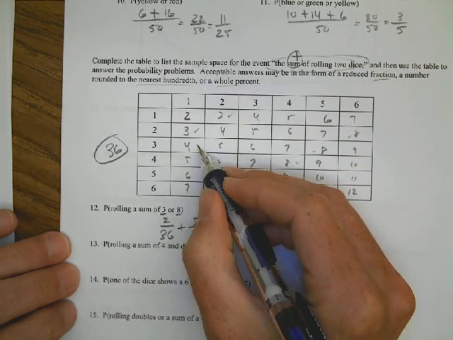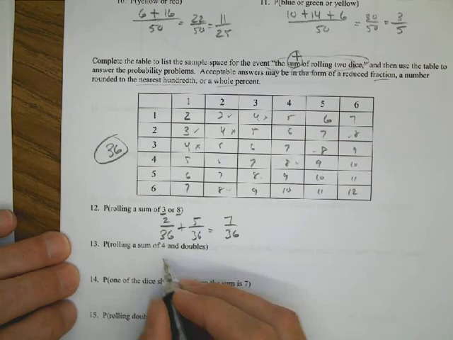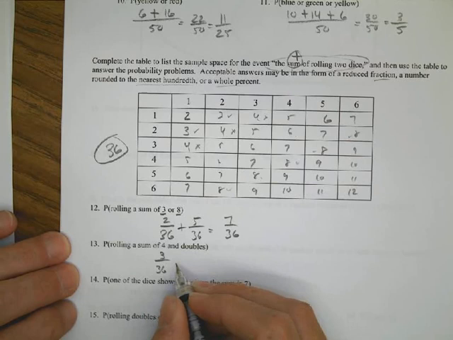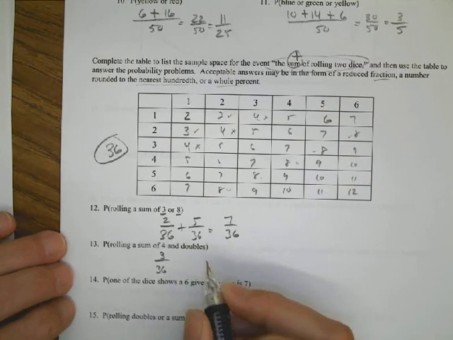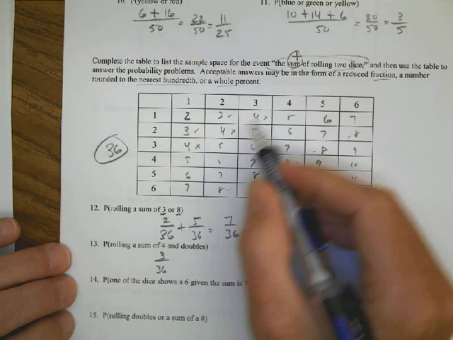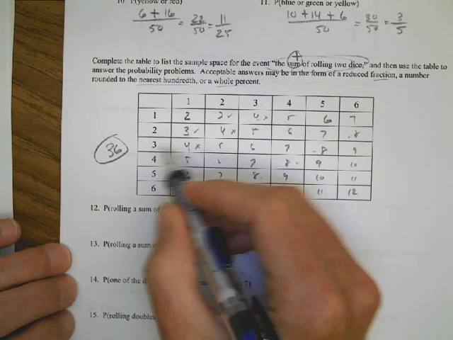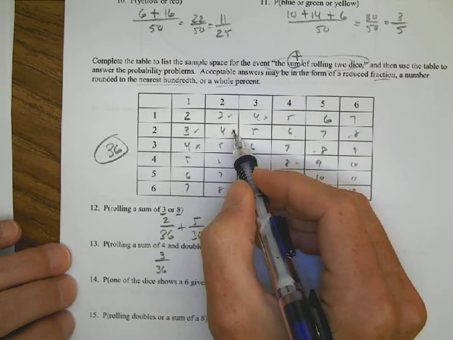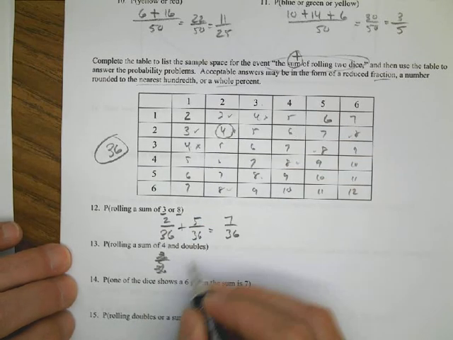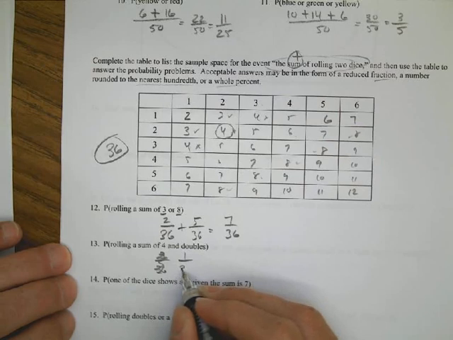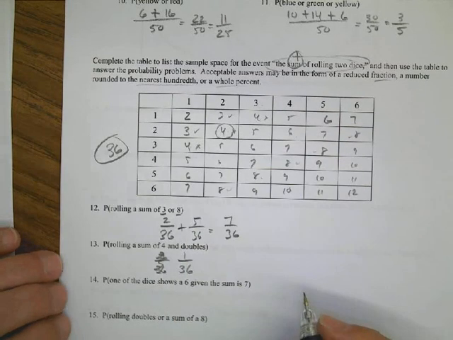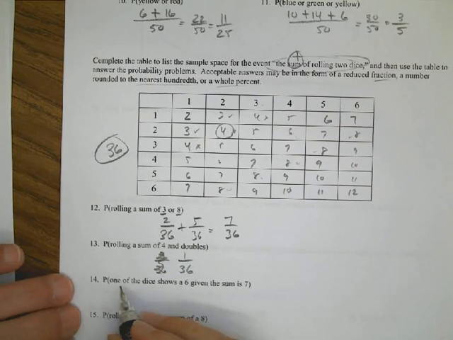Probability of a sum of 4 and doubles. Well, 4s are here. Here's my 4 and a 4 and a 4. So that's a 3 out of 36. And it says and doubles. Well, first of all, I saw those are 3 there. Now, 3 and a 1 is not a double, and a 1 and a 3 is not a double. So my only one that would be a double would actually be this guy right there. So actually, looking at it, there's only one way I can do that, and that's here with a 2 and a 2. So I'm going to write down 1/36.